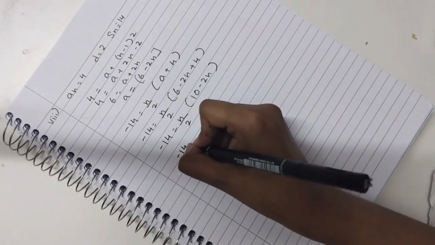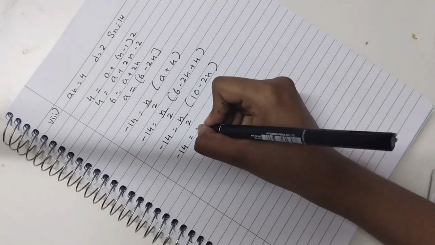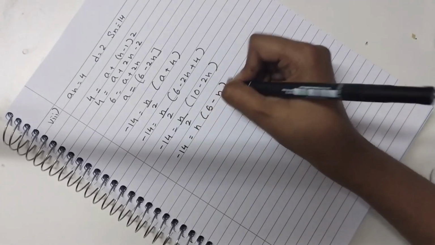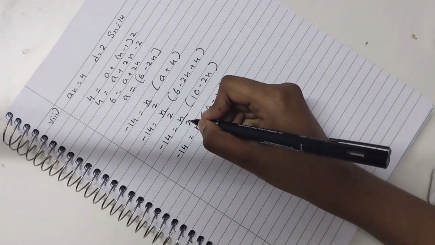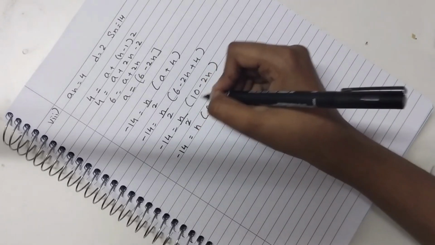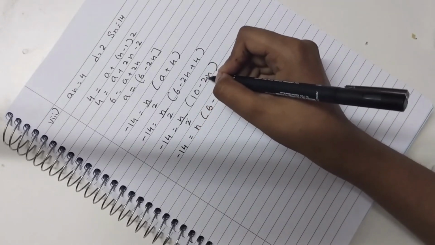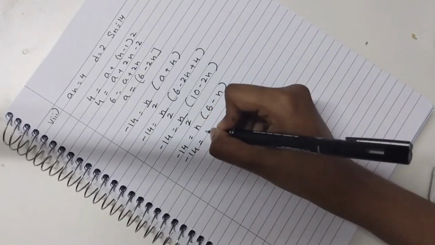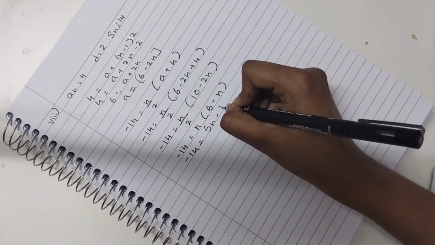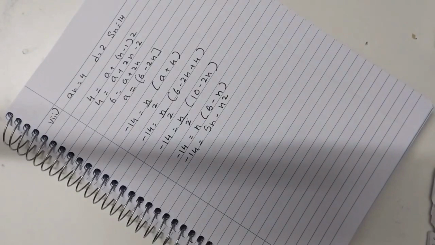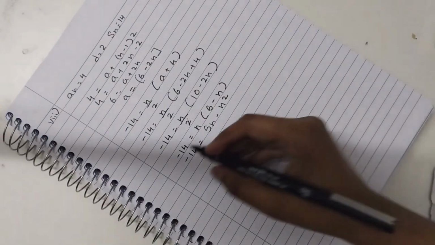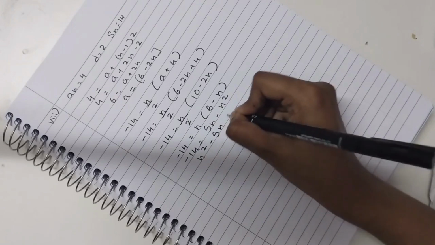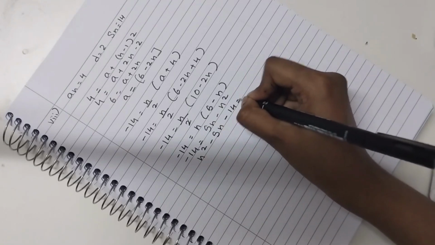So negative 14 is equal to n times 5 minus n, because we can cancel out the 2, and 5 times 2 is 10, and 2 times 1 is n. So negative 14 is equal to 5n minus n squared. So now we have a quadratic equation, and we need to solve for the value of n. So n squared minus 5n minus 14 is equal to 0.